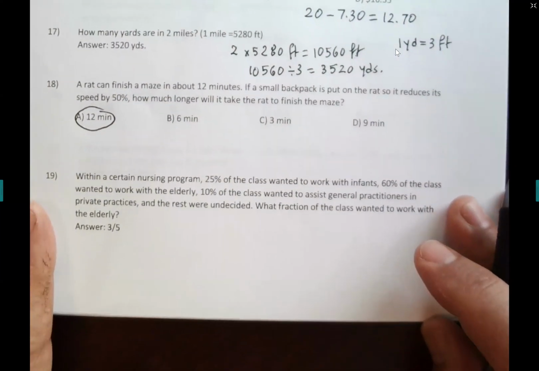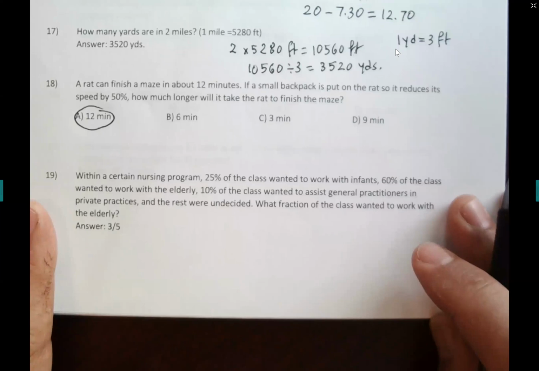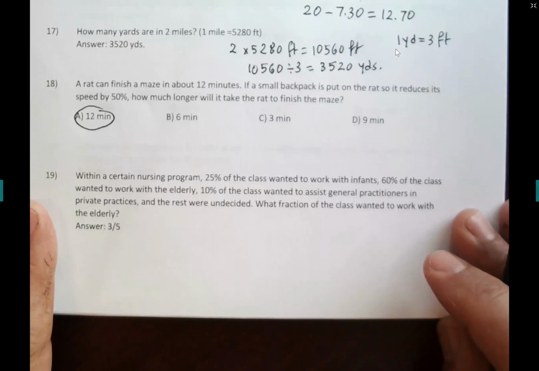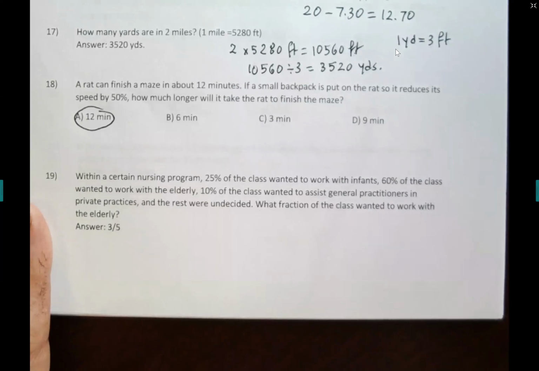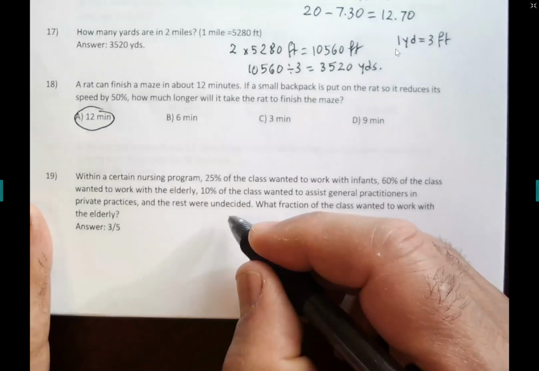19. With a certain nursing program, 25% of the class wanted to work with infants, 60% of the class wanted to work with elderly, 10% of the class wanted to assist general practitioners in private practices, and the rest were undecided. What fraction of the class wanted to work with the elderly? They say 60%.